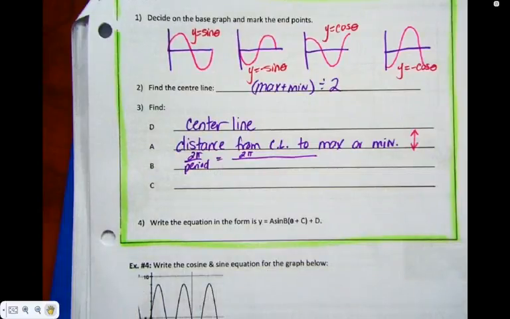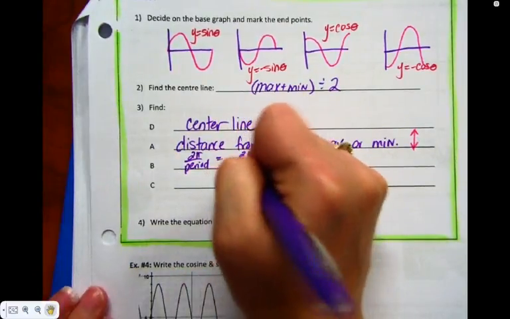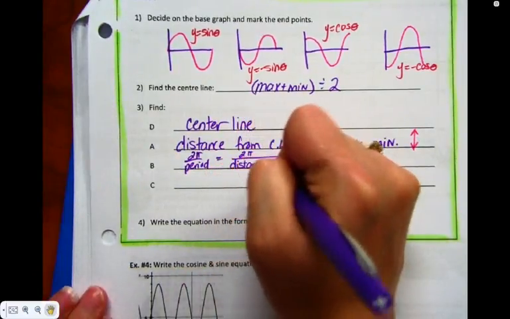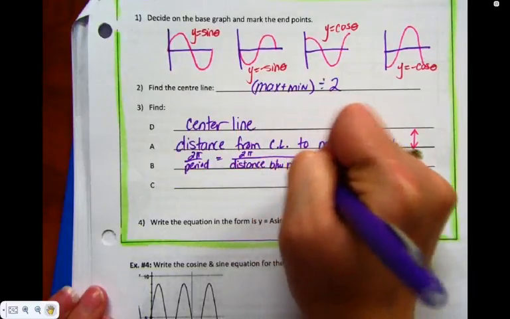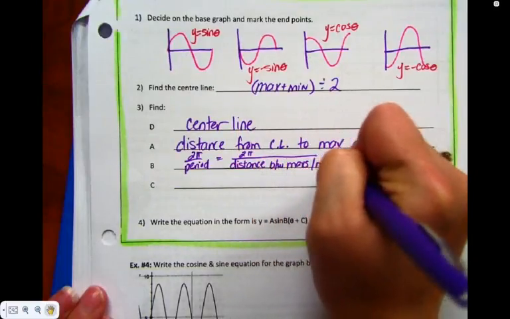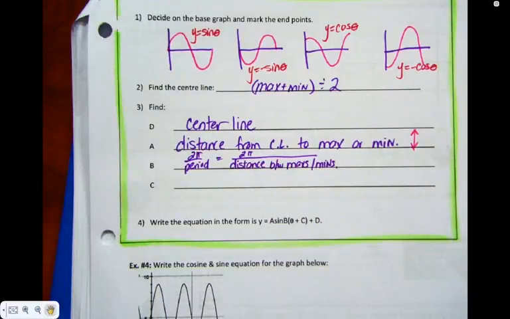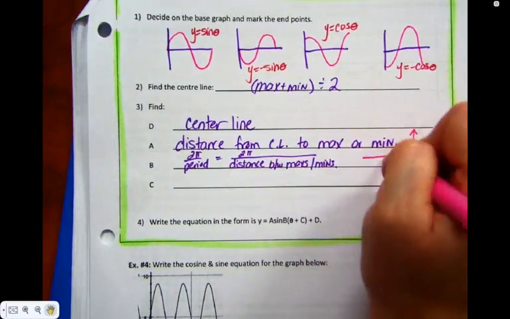And that's 2 pi divided by the distance between maxes or distance between mins. It doesn't matter, it'll be the same. The distance between 2 maxes or 2 mins. And that's a horizontal distance we're measuring.